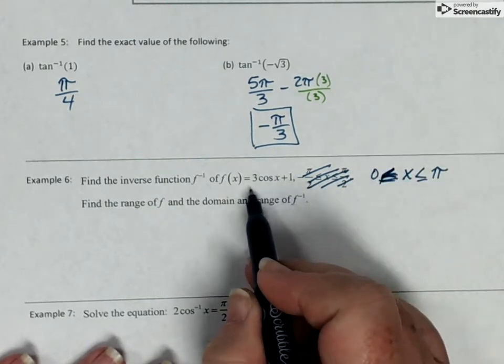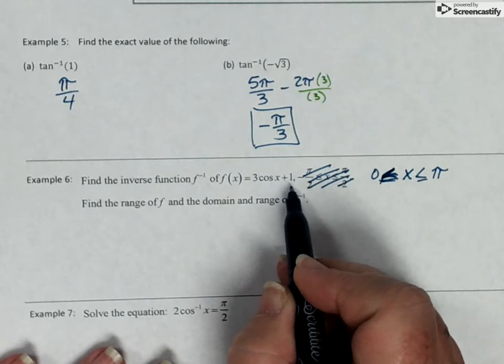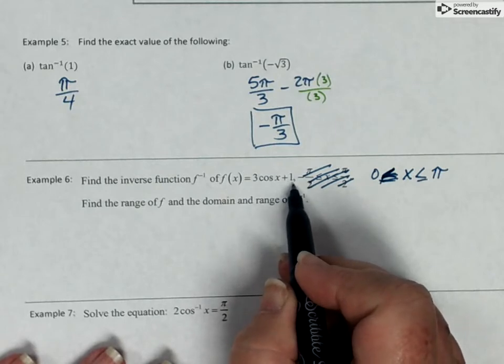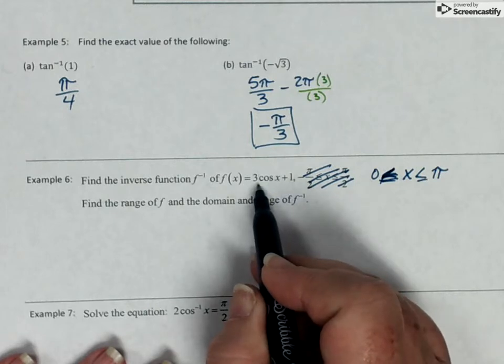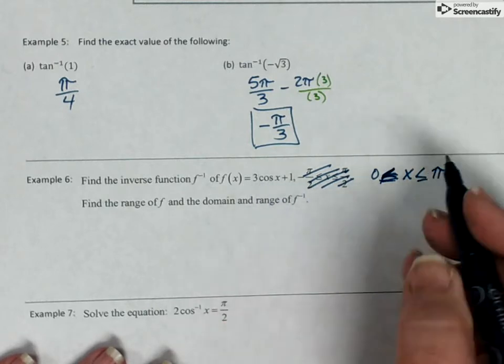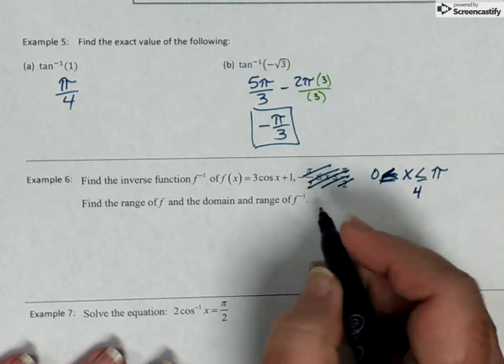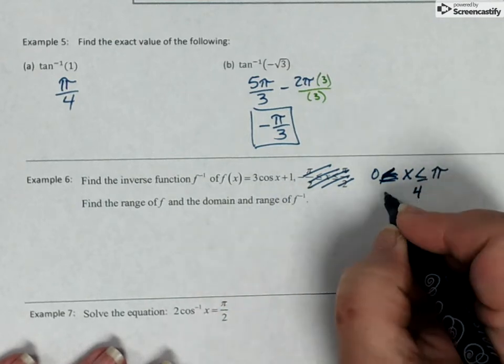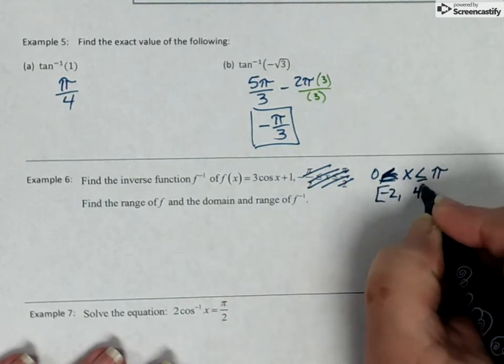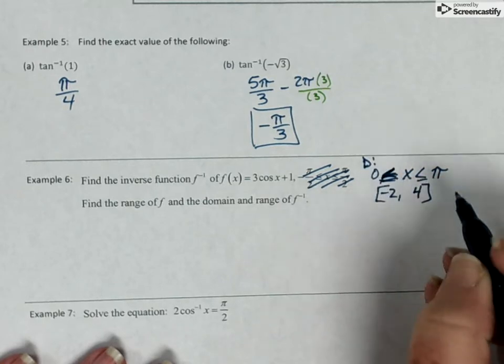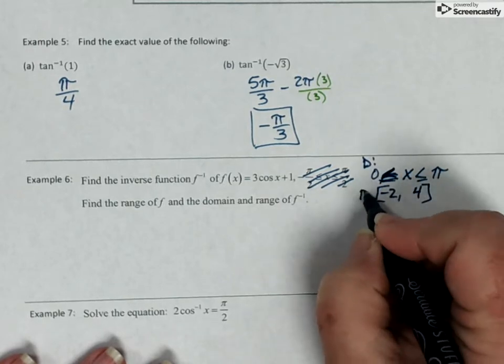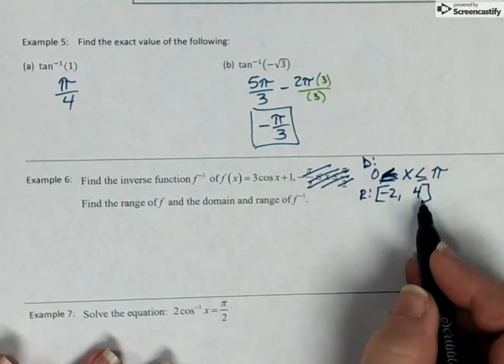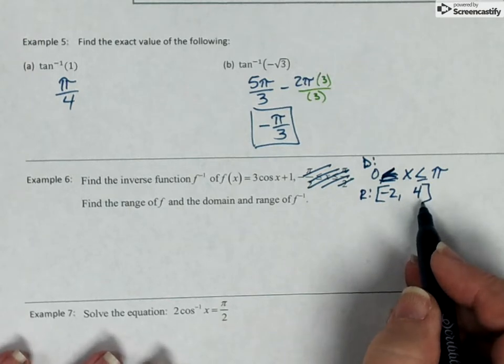It's not negative 1 to 1 anymore because this graph has been shifted. It has a sinusoidal axis or midline at 1 with an amplitude of 3. So 1 plus 3 means it goes up to 4, and 1 minus 3 means it goes down to negative 2. So my domain is 0 to pi. My range is negative 2 to 4.